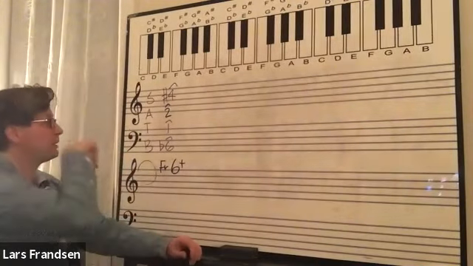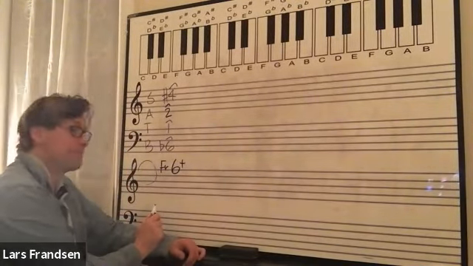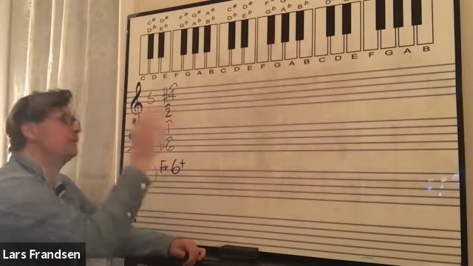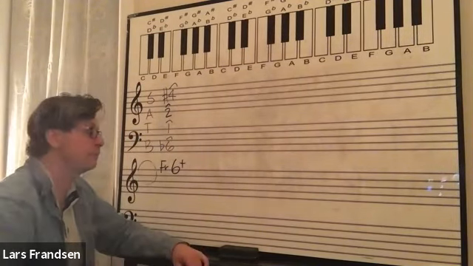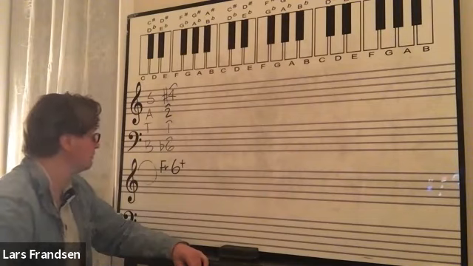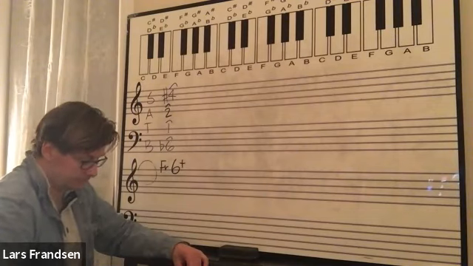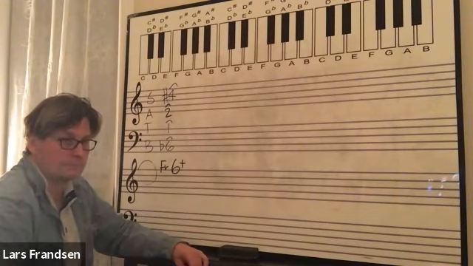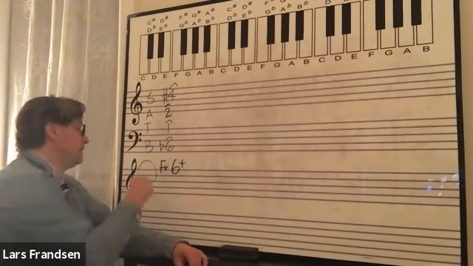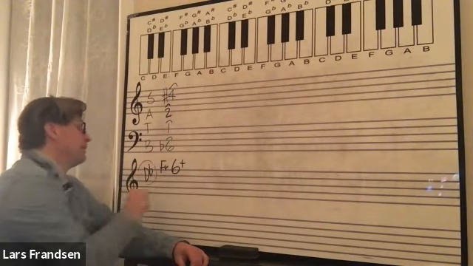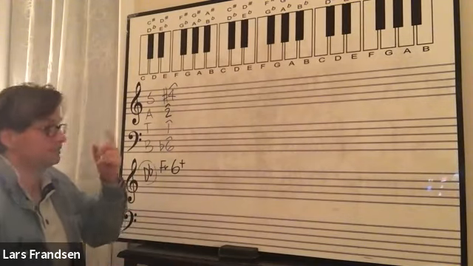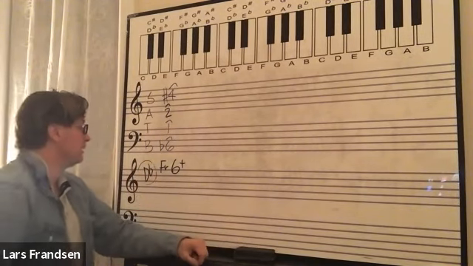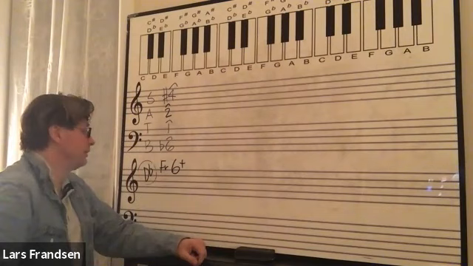Okay, so give me another key here. Give me a really bad key, something with tons of flats and whatnot. Like D flat. How about D flat? With 5 flats, right?